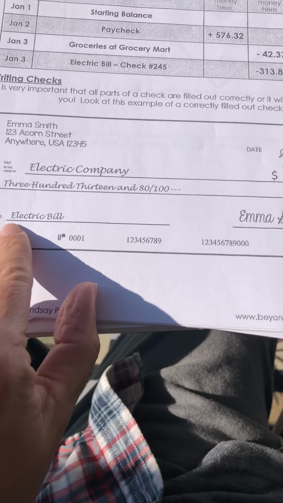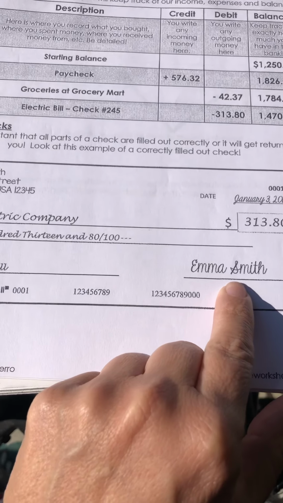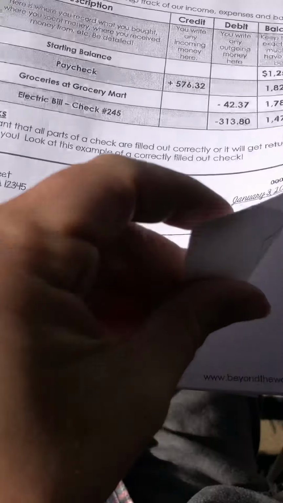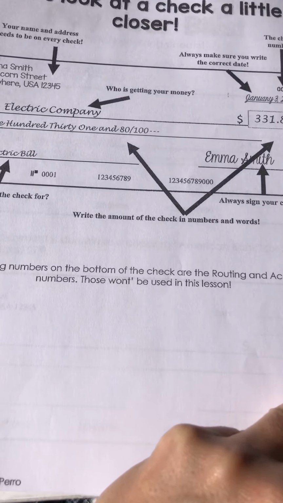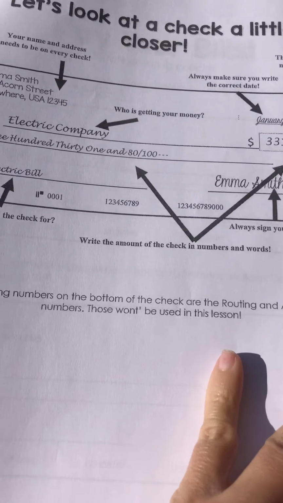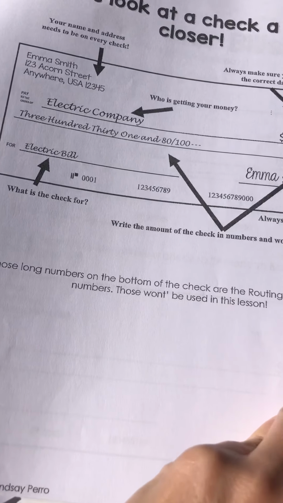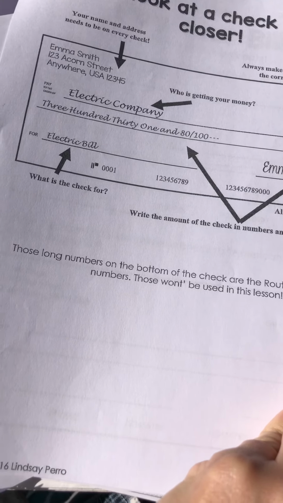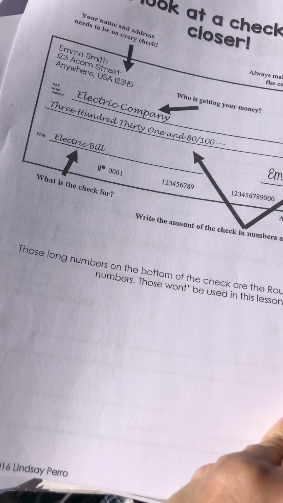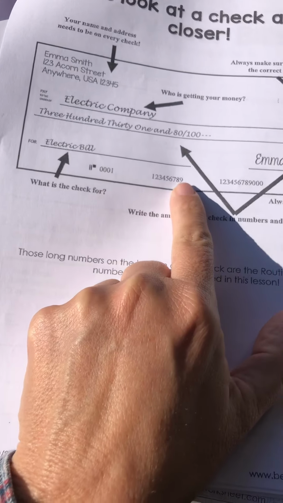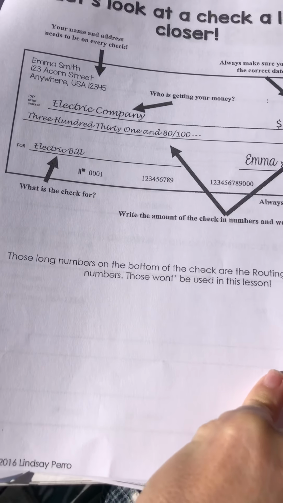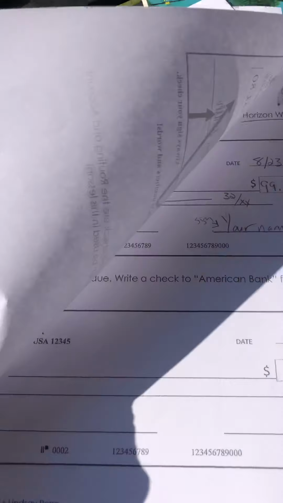Down here you write what it's for, and down here you sign your name. So again, this page is just another review of what we just went over. It tells you what goes on every single line. The numbers down here are routing numbers and account numbers. That's not something we're going to go over right now.